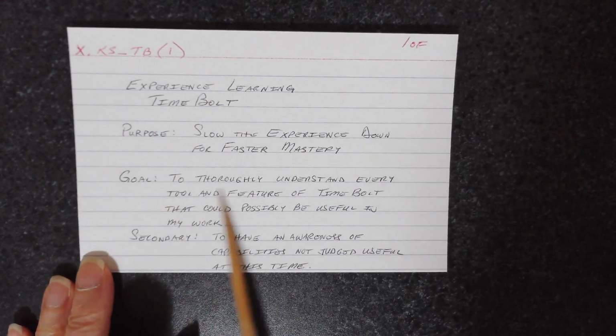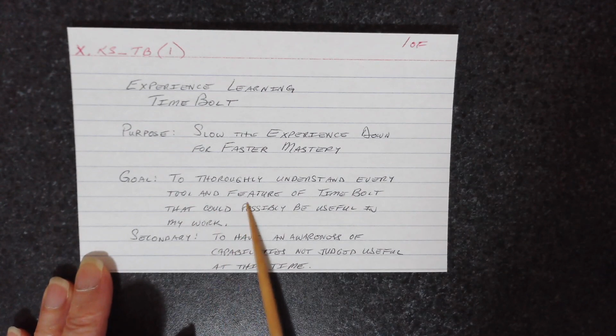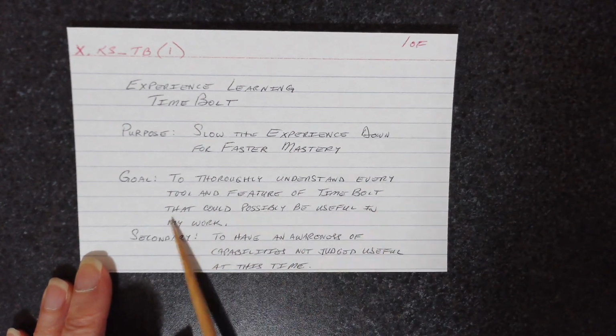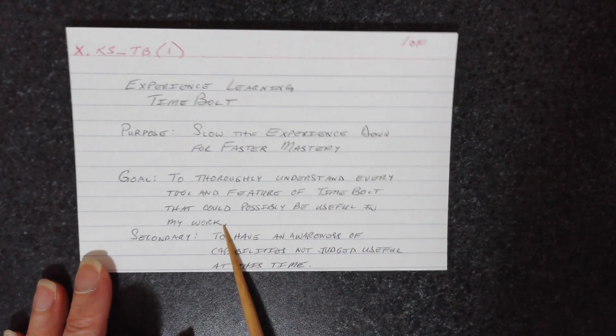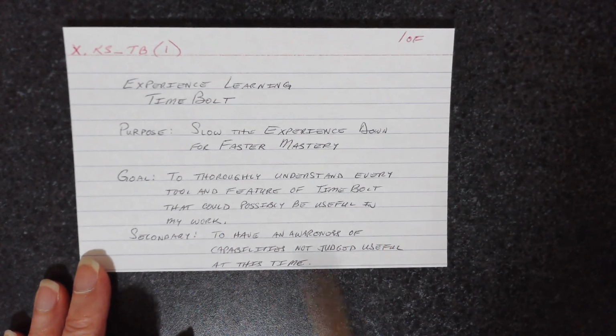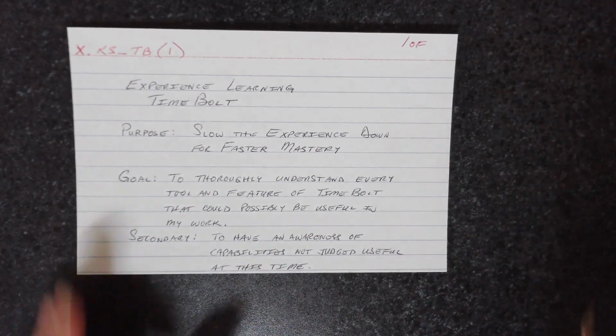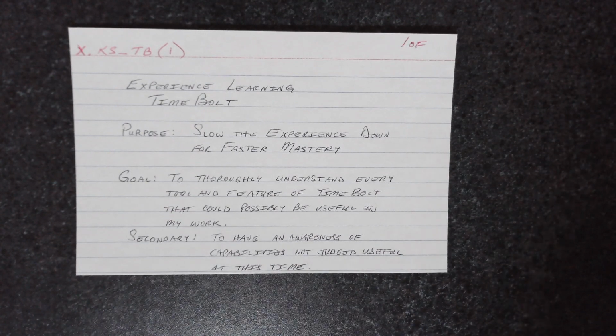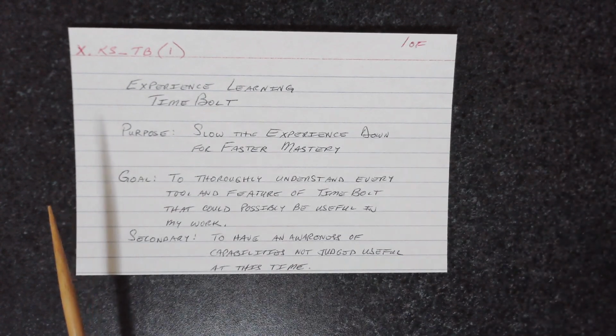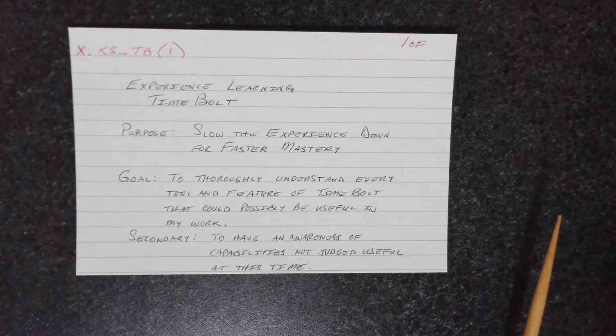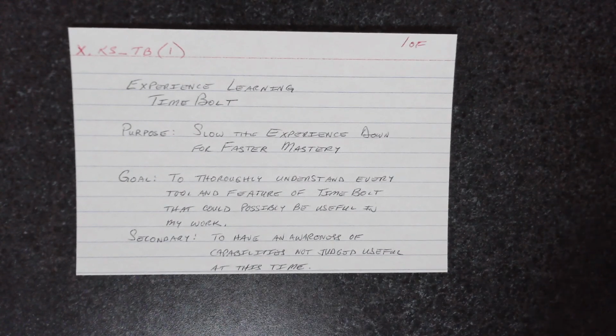So what is my goal with TimeBolt? My goal is to thoroughly understand every tool and feature of TimeBolt that could possibly be useful in my work. And a secondary goal is to have an awareness of capabilities that are not judged useful at this time. In other words, I want to know this program inside and out. I have a feeling that this is going to save me a ton of time in editing my videos, since I like to do one every day. I think that this will both save me time and you time as well. So I think it's worth the trouble.